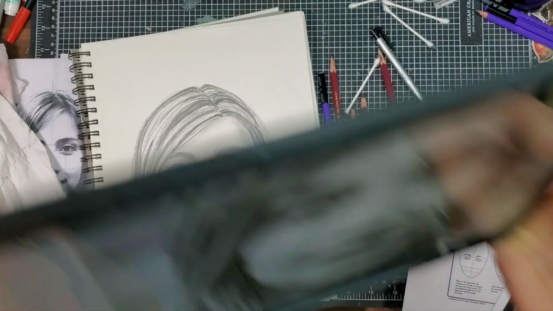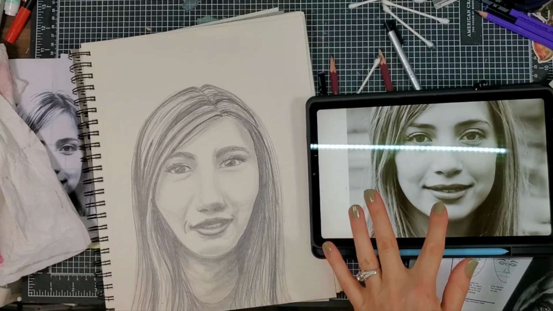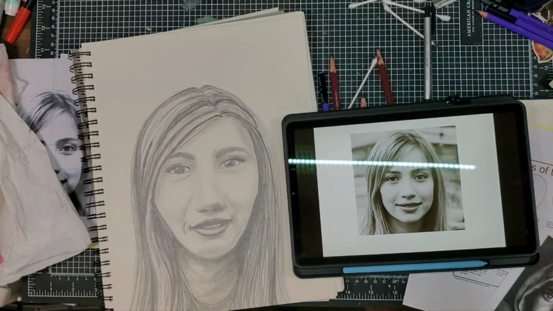This is my gal. I'm gonna call her good because, like I said, I could keep going and never stop. But I hope you guys enjoy this. I know she's not perfect, but you know, we're working on proportions. We're working on getting things placed correctly. So I can't wait to see what you guys turn in.